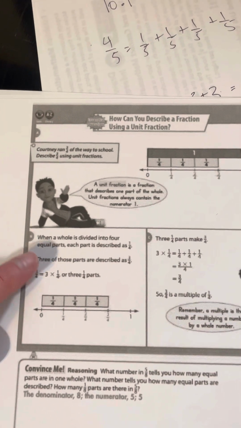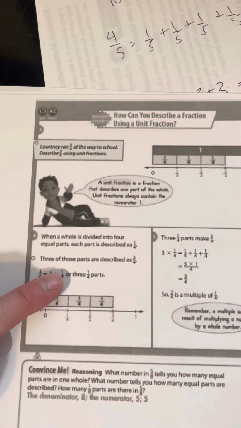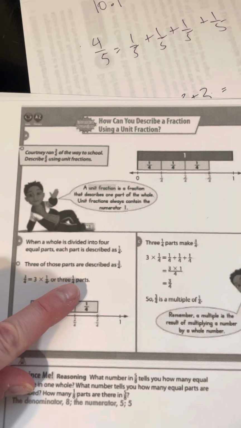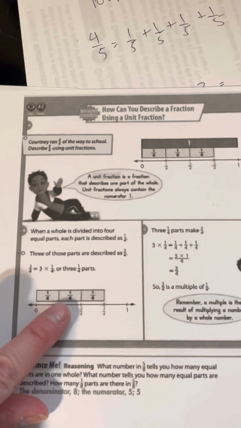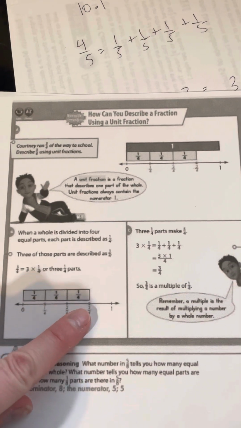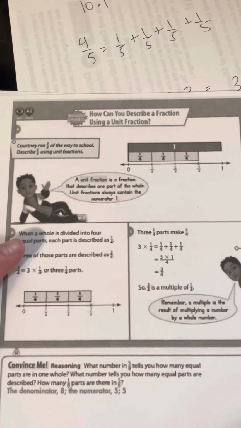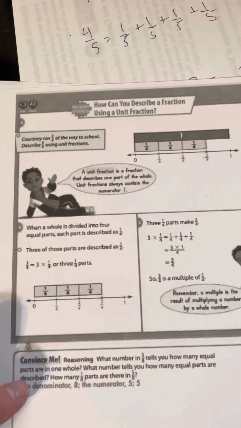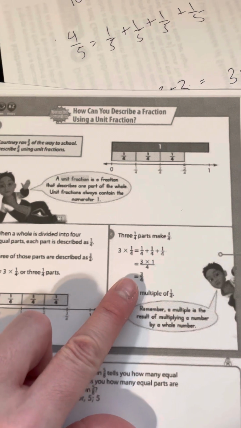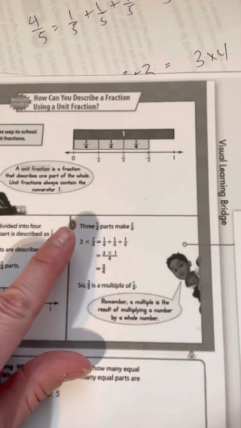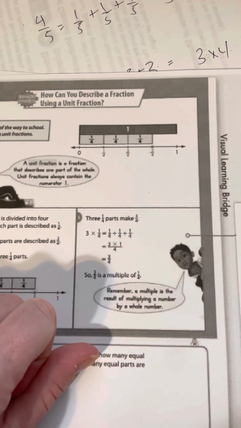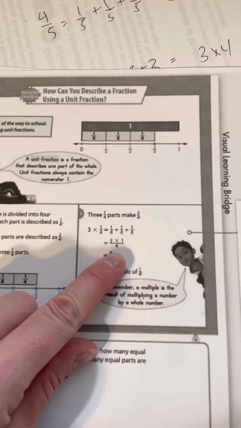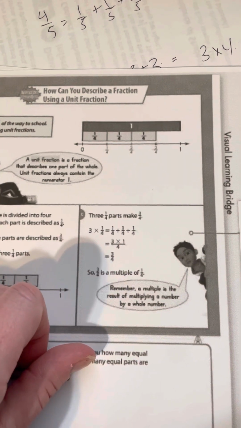Or you could do 3 times 1/4. 3 equal 1/4 parts. It still looks the same on a diagram and a number line if you would do 1/4 plus 1/4 plus 1/4, but instead you're using 3 times 1/4. So 3 1/4 pieces, right? Which would give you 3/4. So here's how they make it look. 3 times 1/4 is the same as 1/4 plus 1/4 plus 1/4. So 3 times 1/4 equals 3/4.